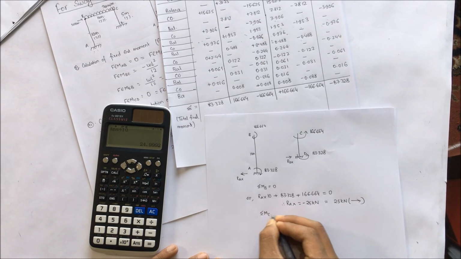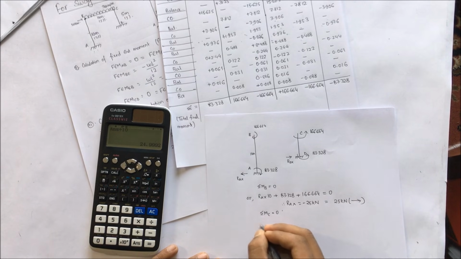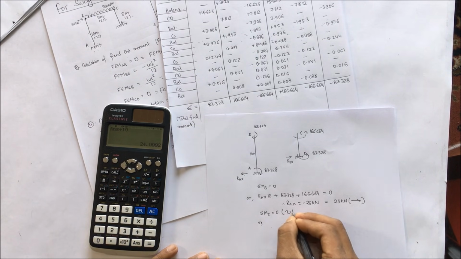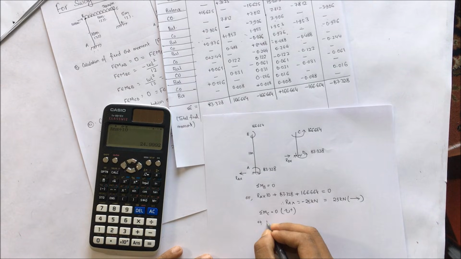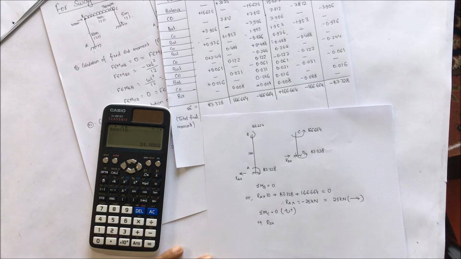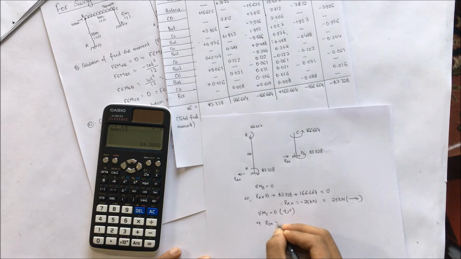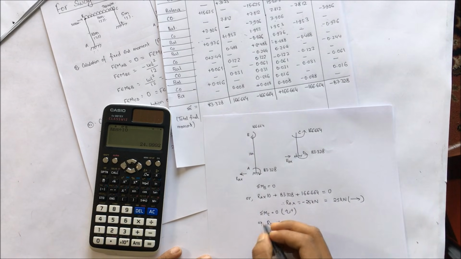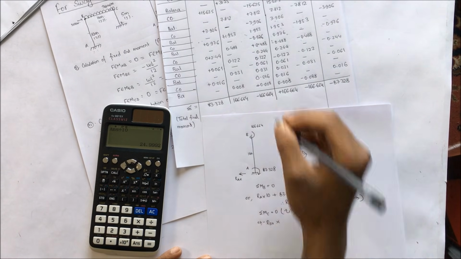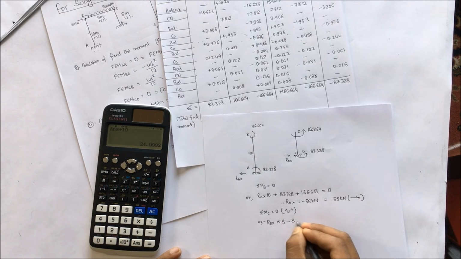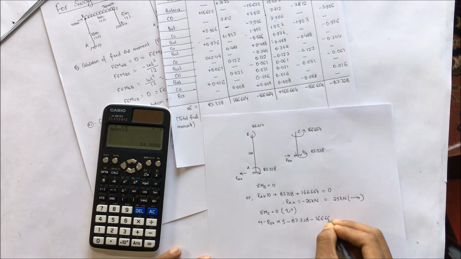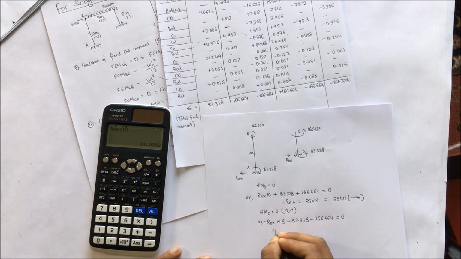Similarly, taking moment about C equal to 0, considering clockwise as positive, we get RDX multiplied by anti-clockwise, so minus RDX into 5 minus 83.328 minus 166.664 is equal to 0.